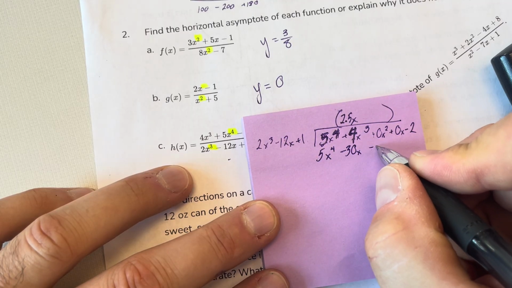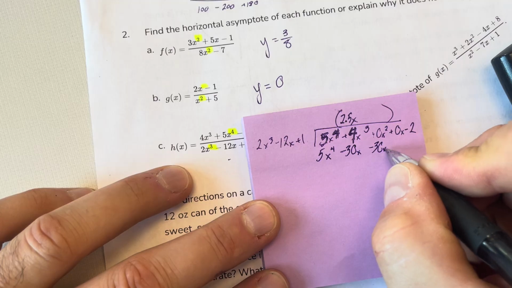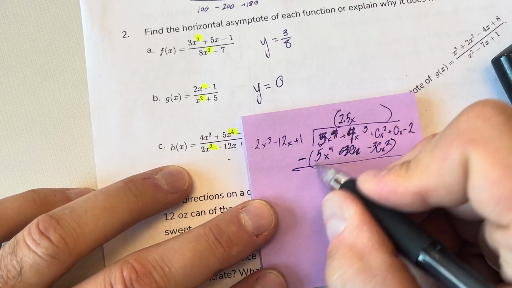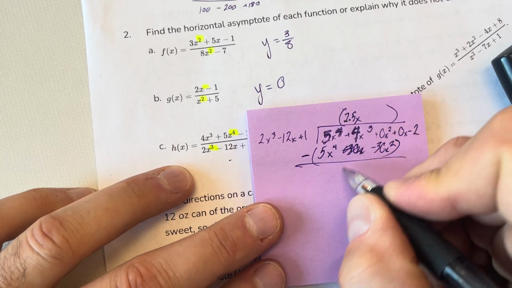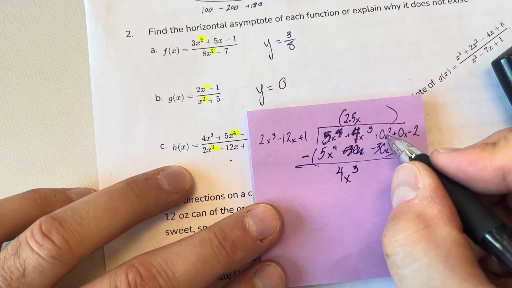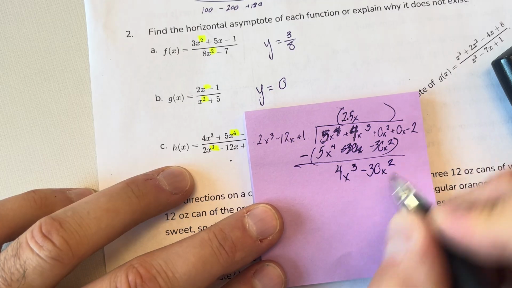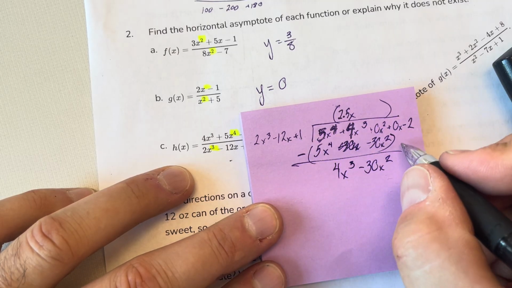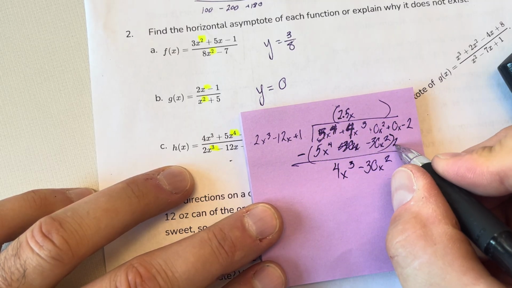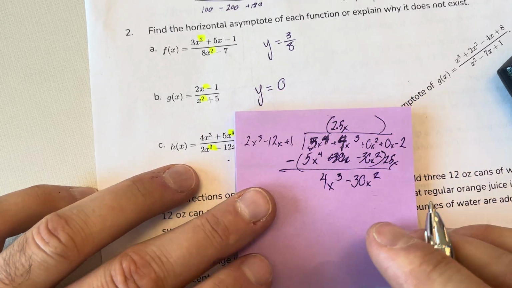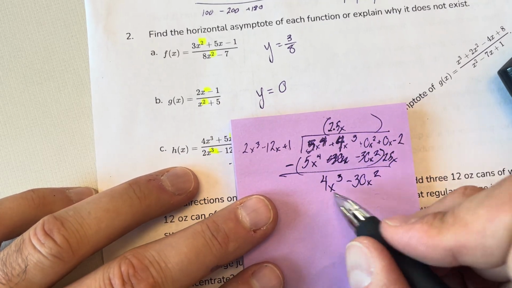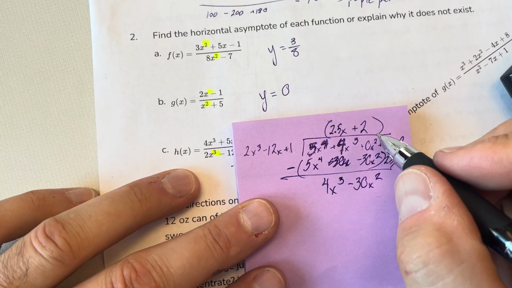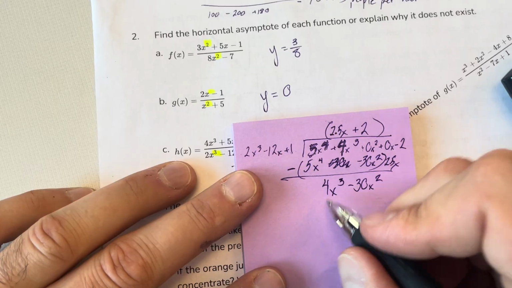Would that be an x squared? Negative 30x squared. There would be nothing here. We would be subtracting these, so that's nothing. We'd have a 4x to the 3rd and a minus 30x squared. Then we have this 1x, and a 1 times 2.5 would be a 2.5x. Again, I don't want to do any of this, but we're dividing this in. 2 plus 2, so 2. That would work for that.